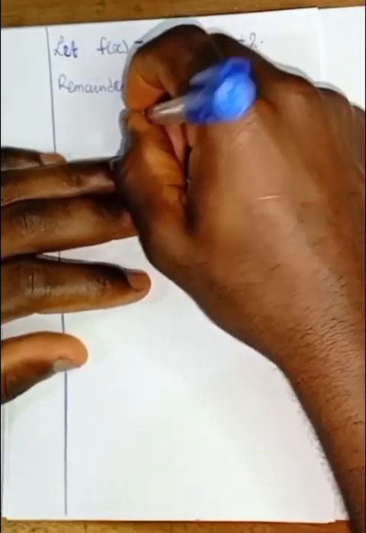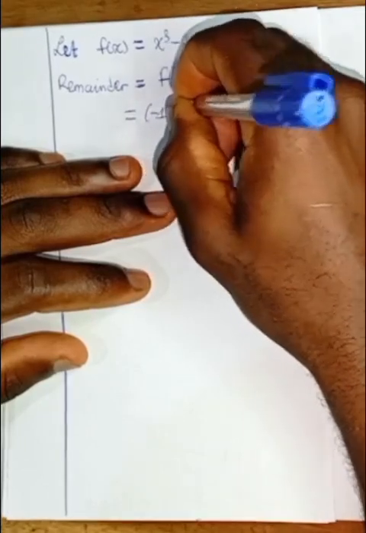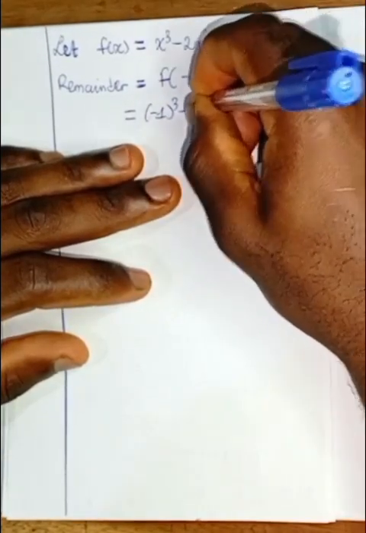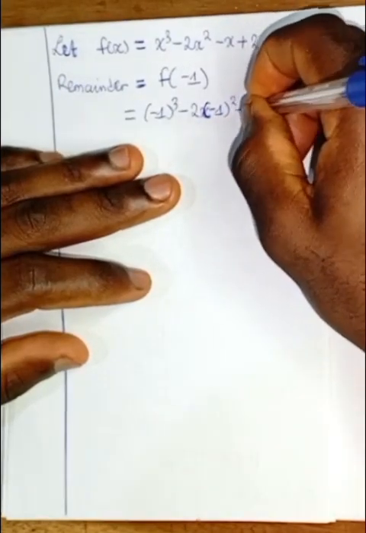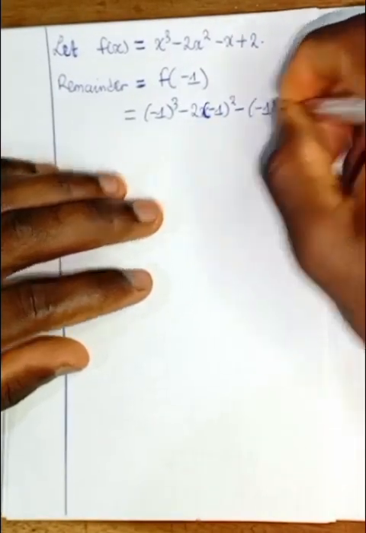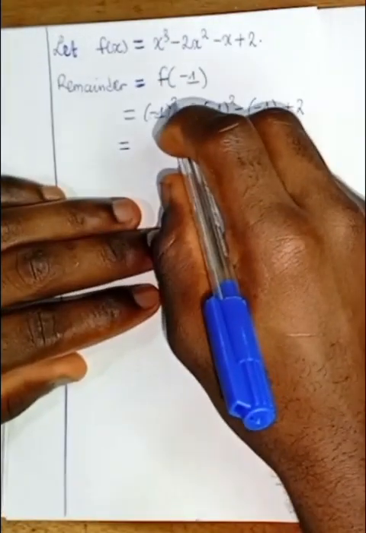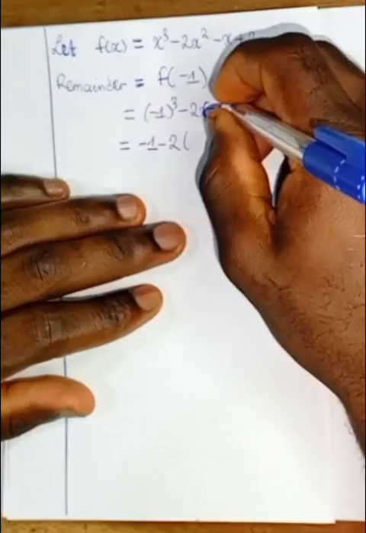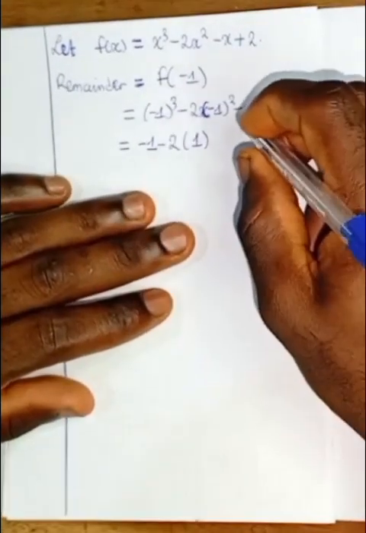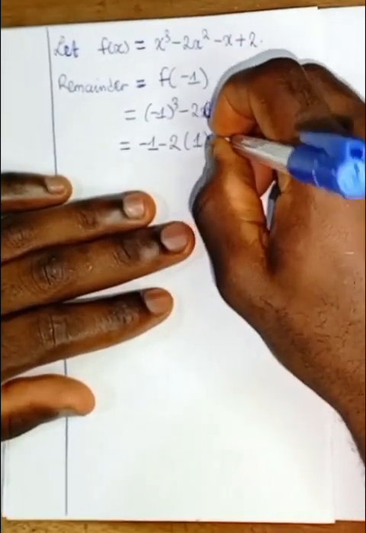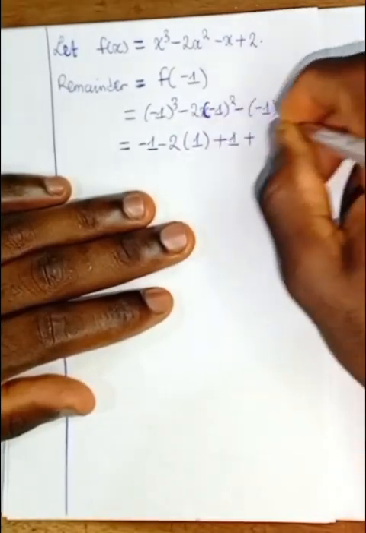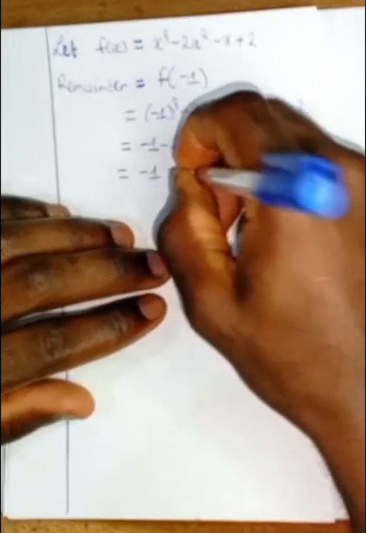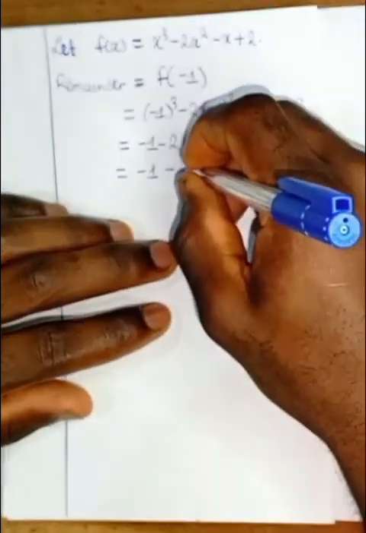So this will equal negative 1 cubed minus 2 times negative 1 squared minus negative 1 plus 2. So this will be equal to, negative 1 cubed gives us negative 1, minus 2 times negative 1 squared gives us 1. Negative 1 times negative 1 gives us positive 1, plus 2. So this will be equal to negative 1 minus 2, plus 1 plus 2, which gives us 3 plus 3.